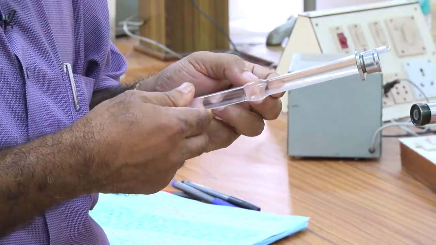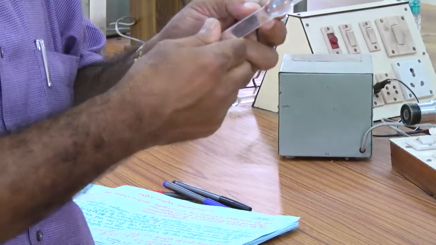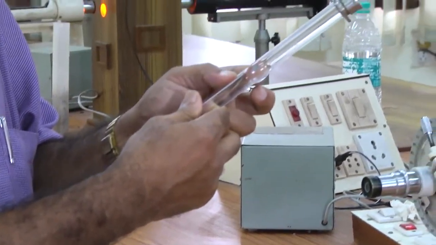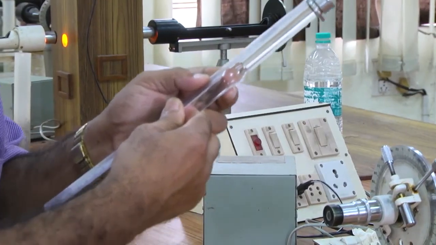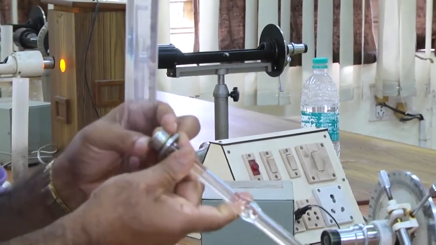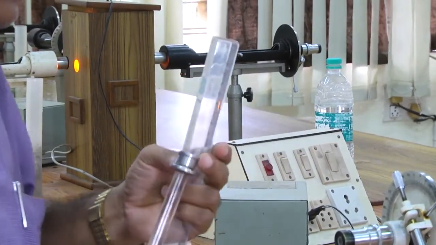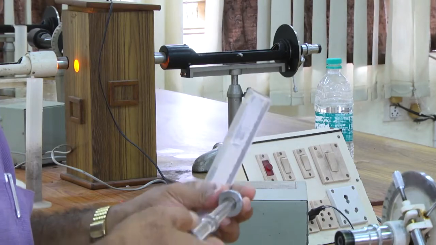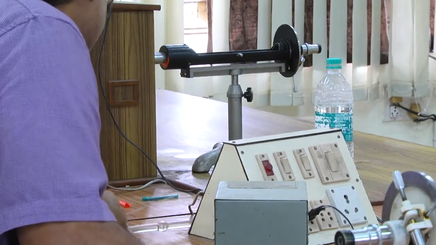If I put 0, in this case I am getting reading 18, but water is up to this. One has to open it and see before putting water.